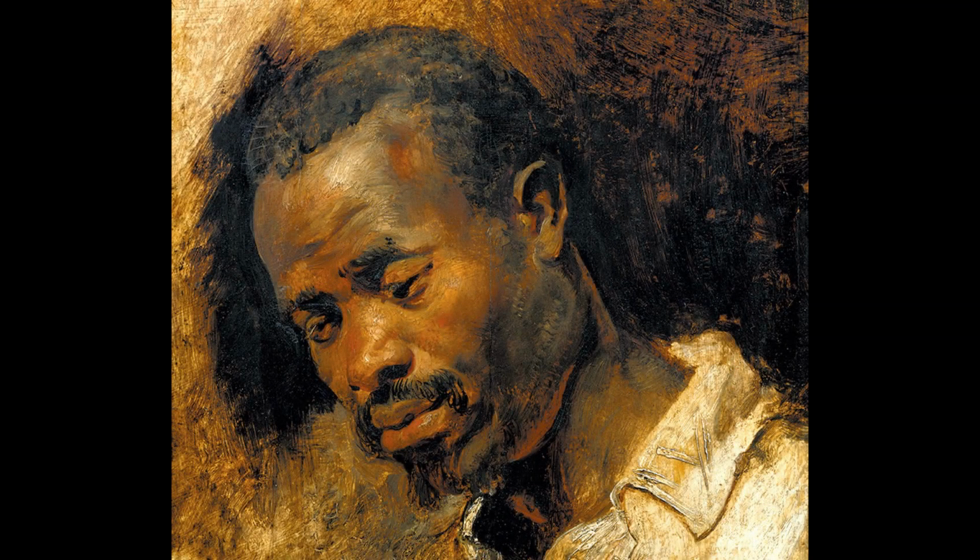Head of a Moor is a study or a sketch painted by Peter Paul Rubens. Rubens used value to create highlights and shadows on the face of the figure. This painting was done on a flat surface, but it's easy to see the three-dimensional shape of the man's face because of the different values.